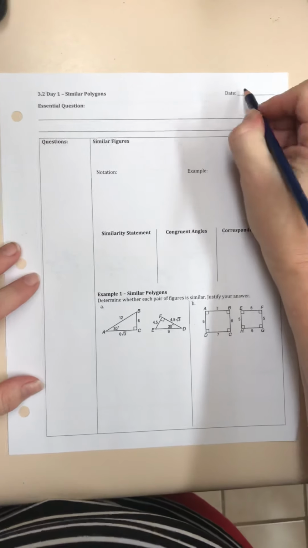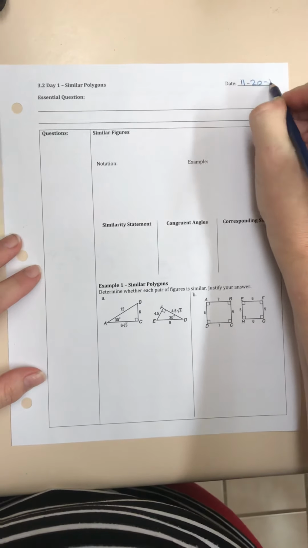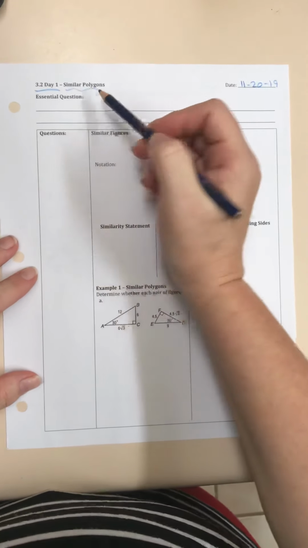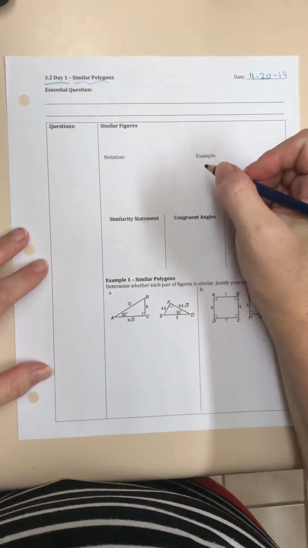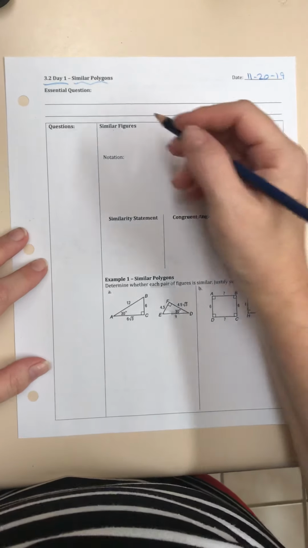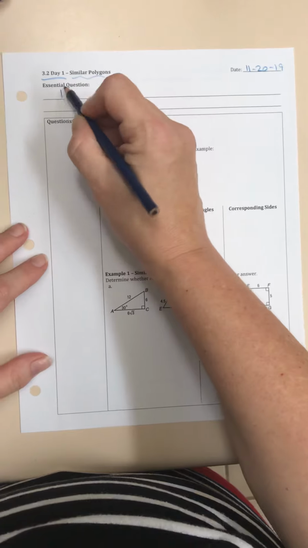Okay, so today is the 20th of November. This is the first day of Similar Polygons. So this is similar to what we've been doing with congruency, but it's a little bit different, and so we're going to use some different words.